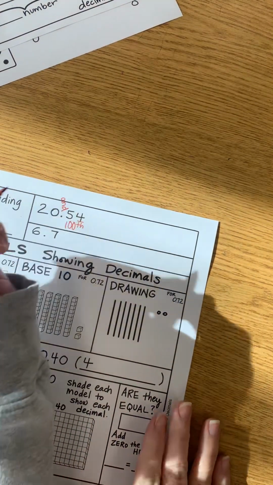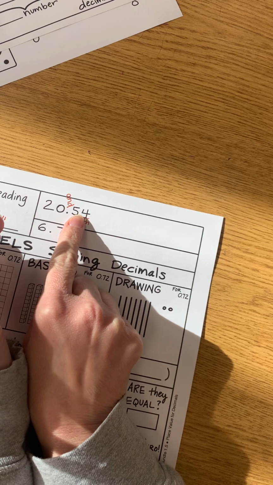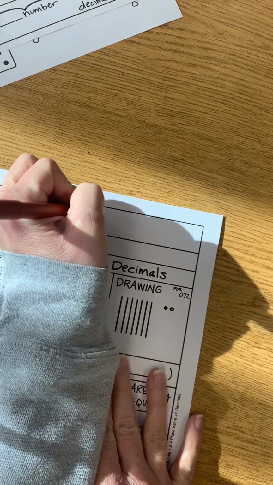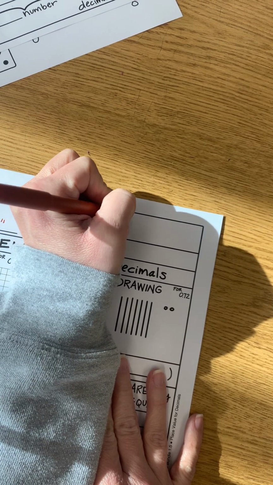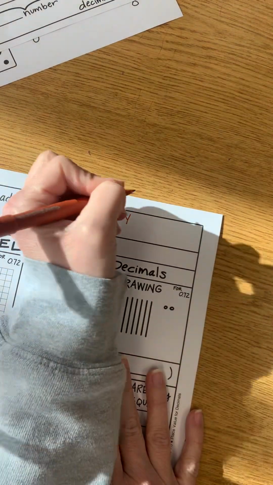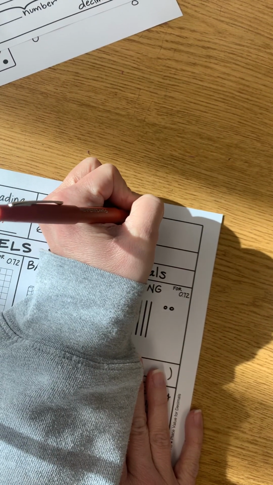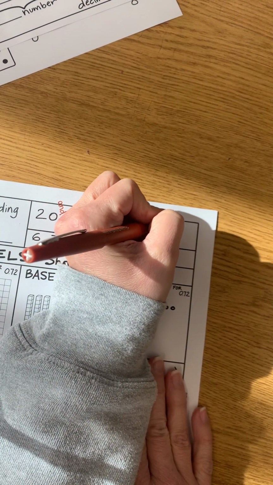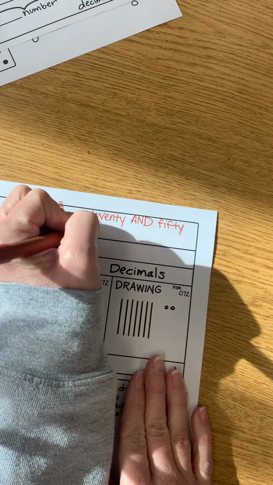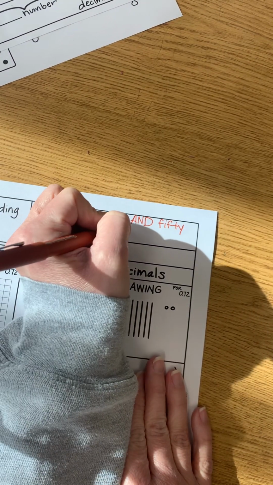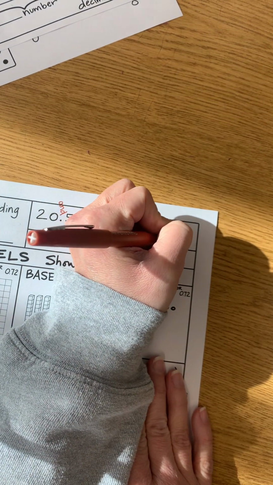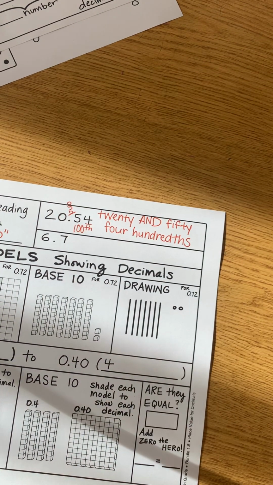Okay, so we're going to write that in word form. The way we see it right now is standard form, and we need to write it in word form. So we're going to write 20 and 54 hundredths. On your paper, there should be no spelling mistakes because I've spelled it correctly for you here.